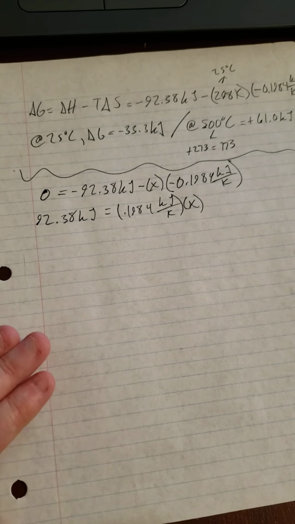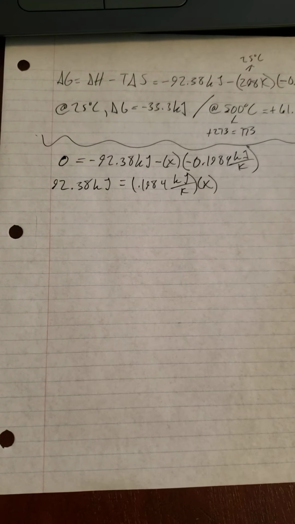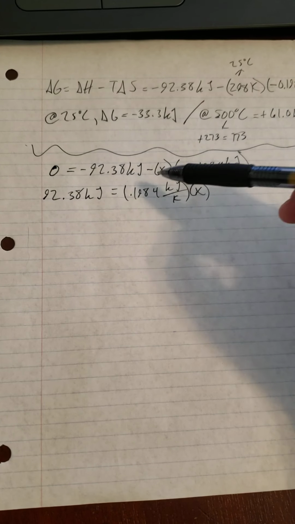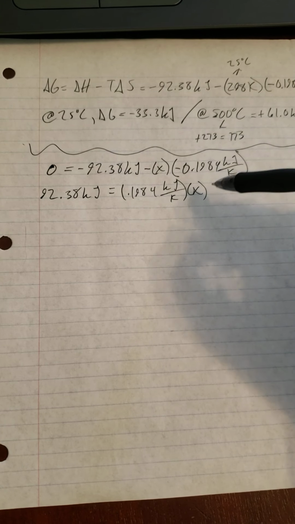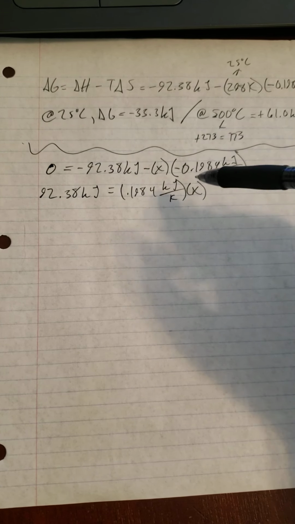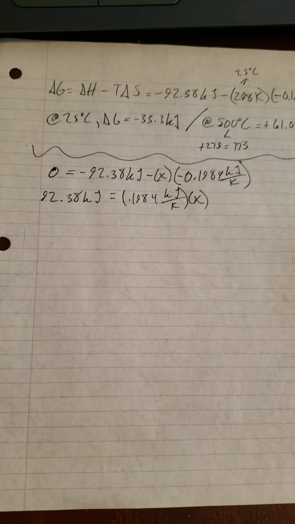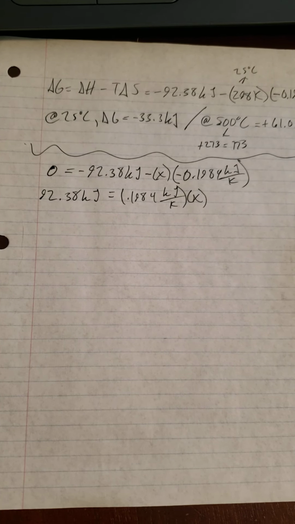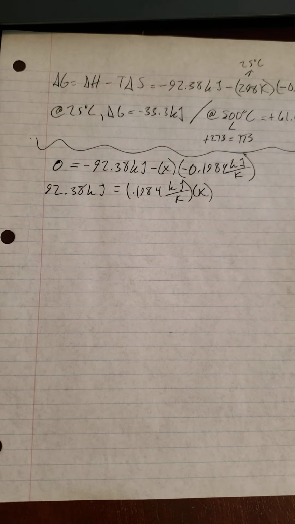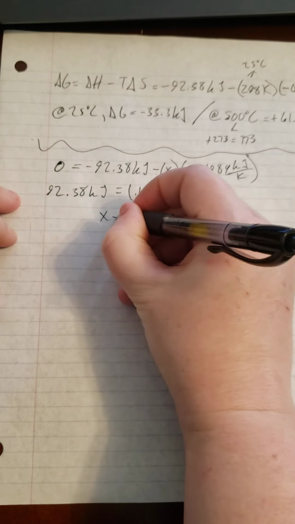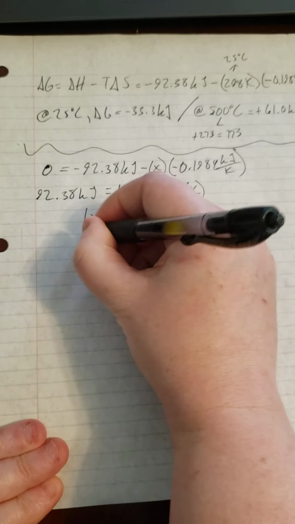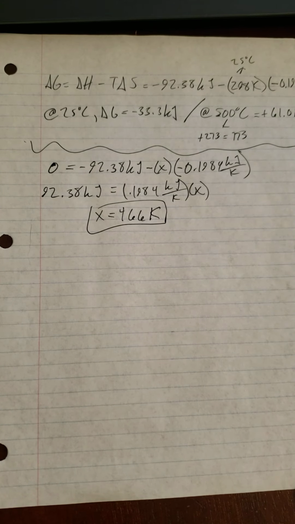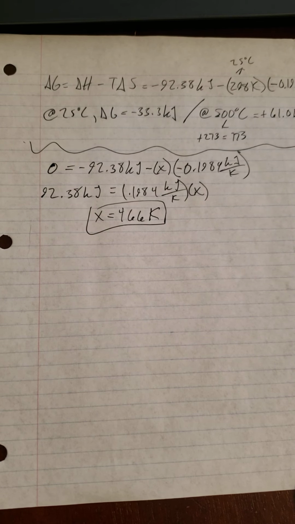Hopefully, it would be a huge red flag to you if you ever got a negative number for X here. Because remember, X is a temperature in Kelvin. There is no such thing as negative temperatures in Kelvin. So you cannot get a negative number here. All right, but let's see what our number is going to be. 92.38 divided by 0.1984. And I get that X is equal to about 465.6, so you're going to want to round that up to 466 Kelvin. So that's the temperature at which you would want to flip it.